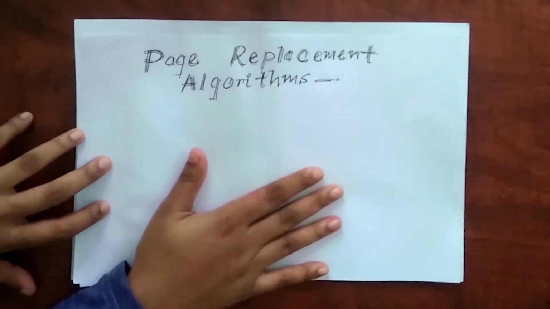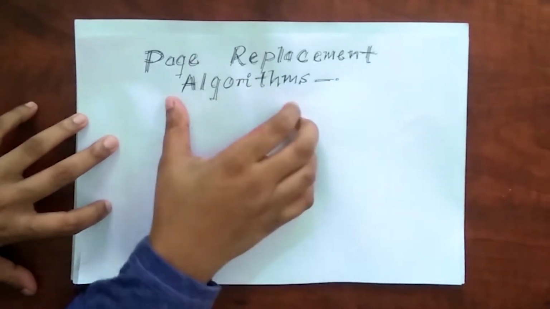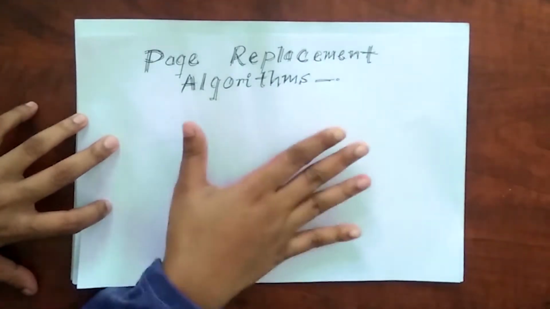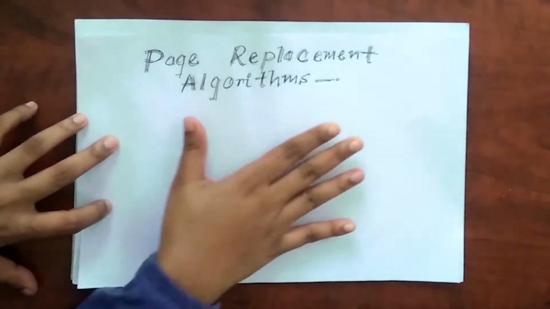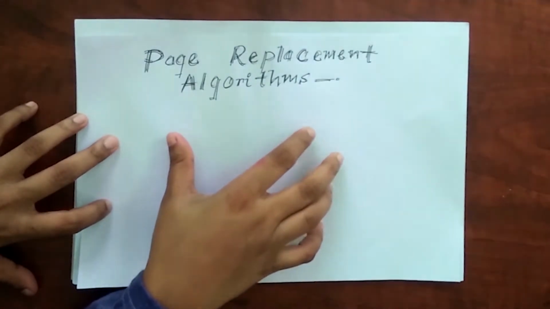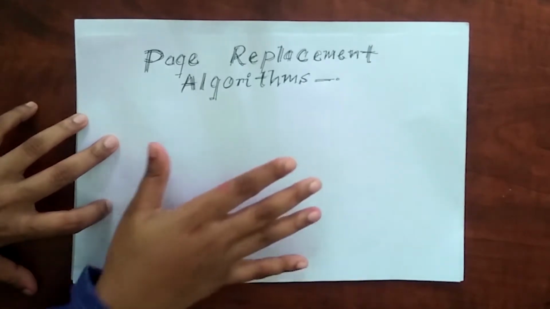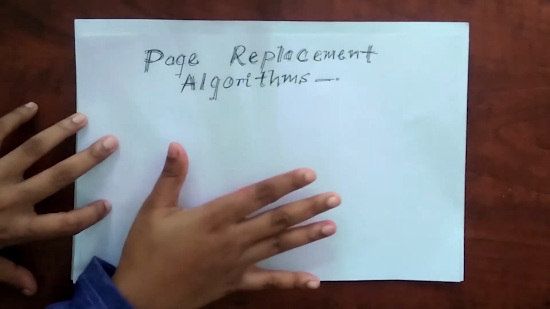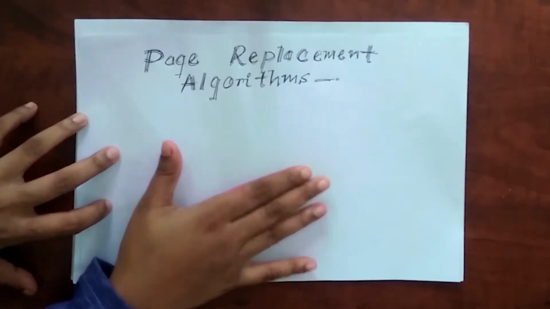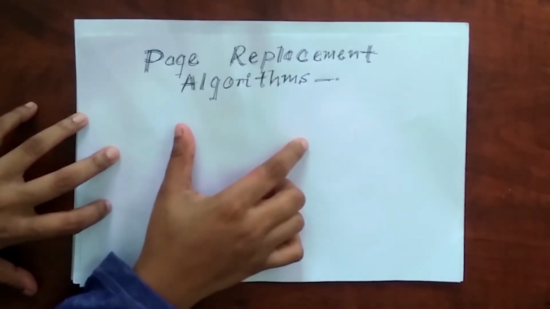So in this series we are going to talk about page replacement algorithms, and there are many algorithms, but before moving to that step I want to discuss with you some important points, and those points will lead you to page replacement algorithms.